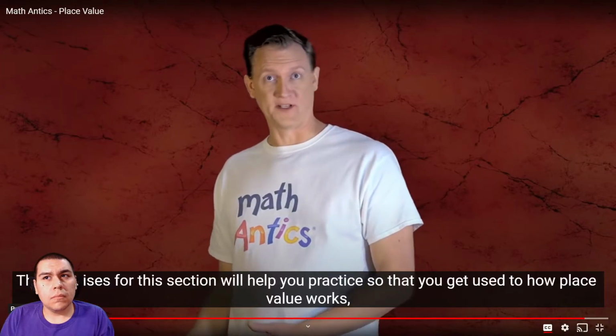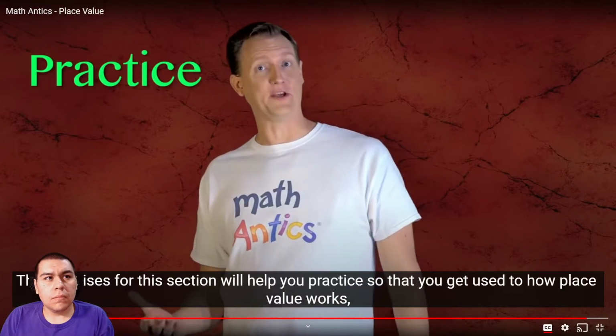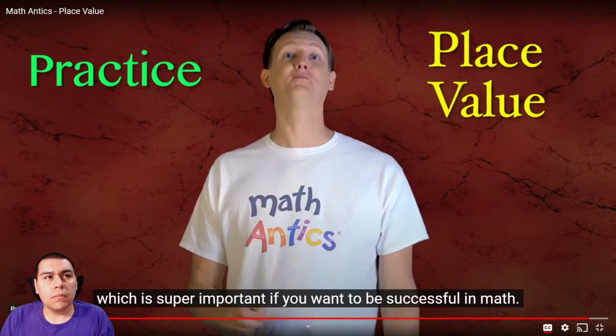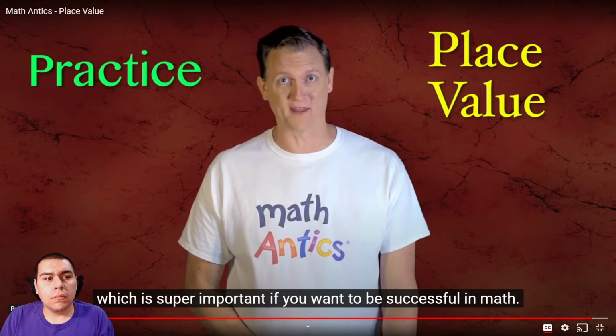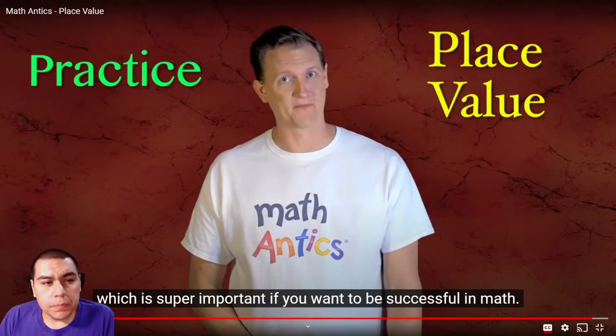The exercises for this section will help you practice so that you get used to how place value works, which is super important if you want to be successful in math. Okay. We can go ahead and turn our camera back on.